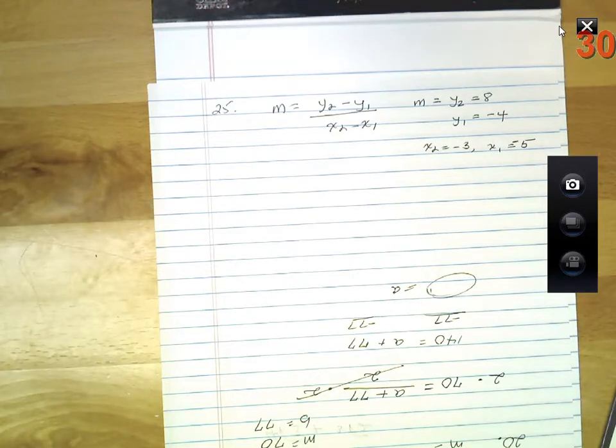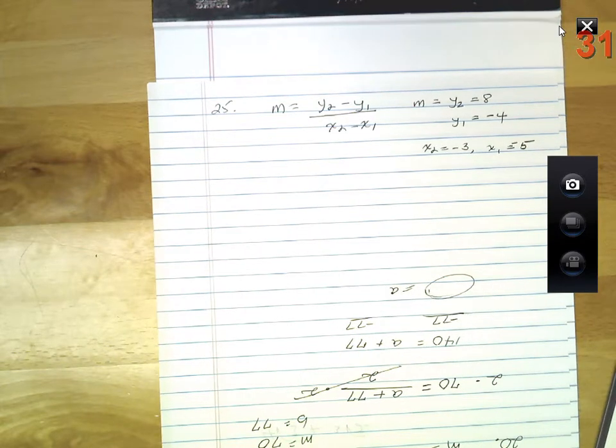Just put numbers in place of those. And when you get an answer, check it in the back and see if it's right.